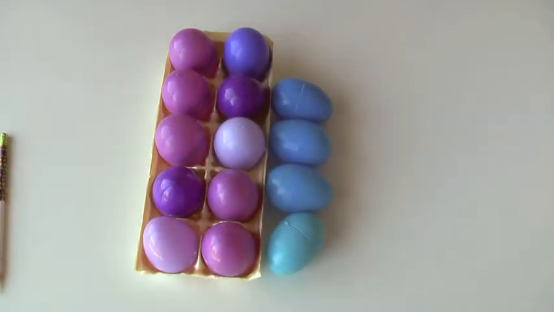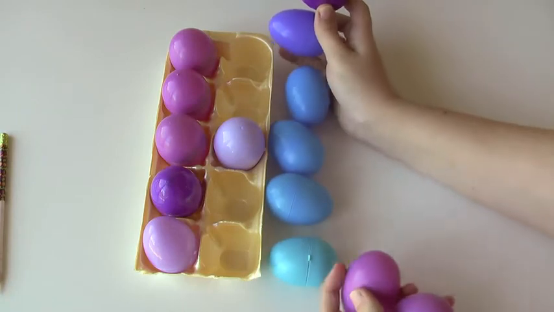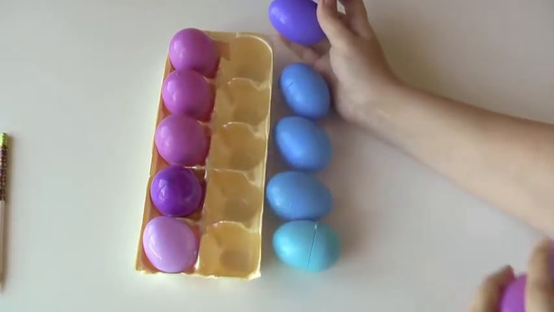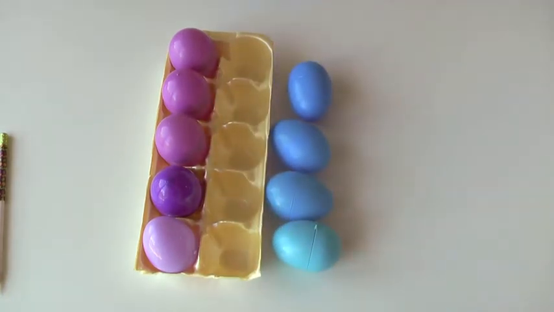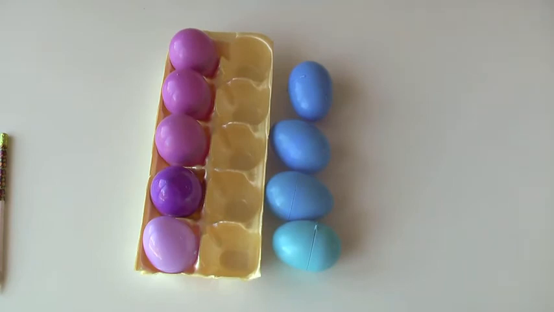14 minus 5. All right, we have 14. We're going to take away 5. Let's take it away from the 10. Oops. 10 minus 5. Oh boy. 10 minus 5 is 5. And we still have the 4 left over here. So we add 5 plus 4. The answer is 9.